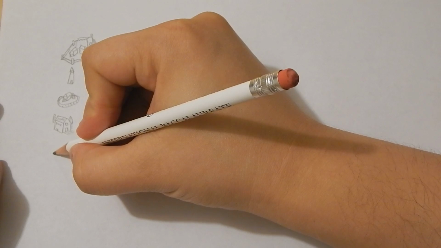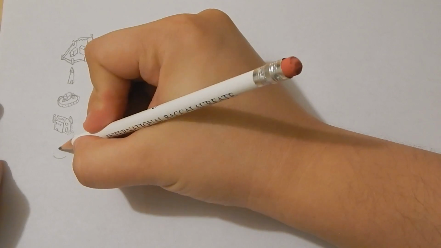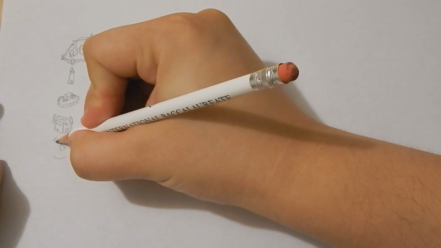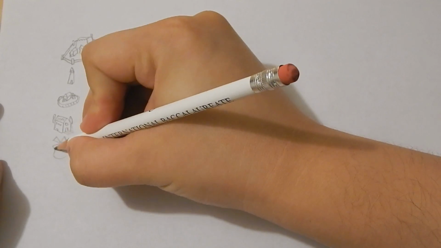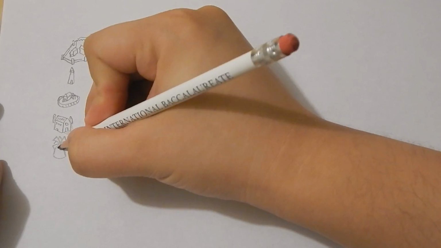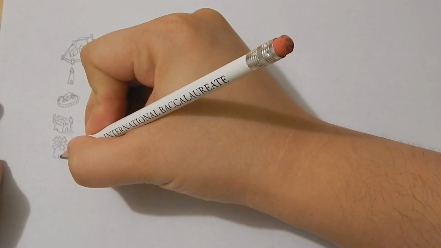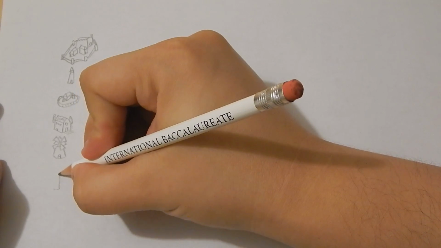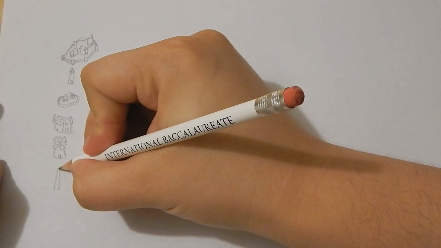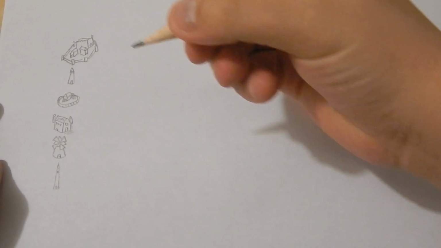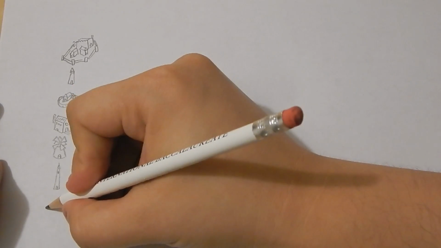Some other shapes you can draw. For example, a windmill. Or tall, skinny tower. Or even just like a small village on its own.